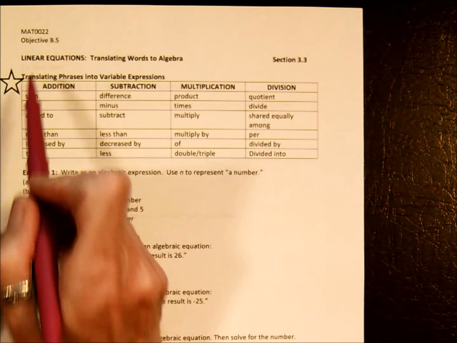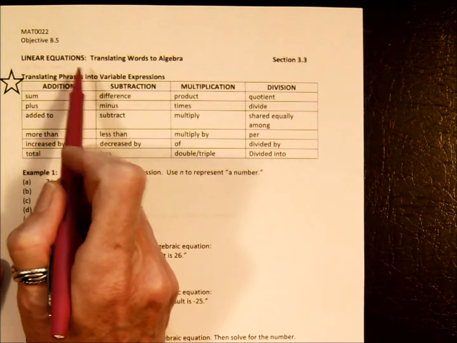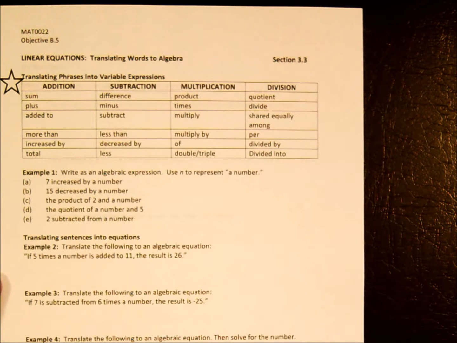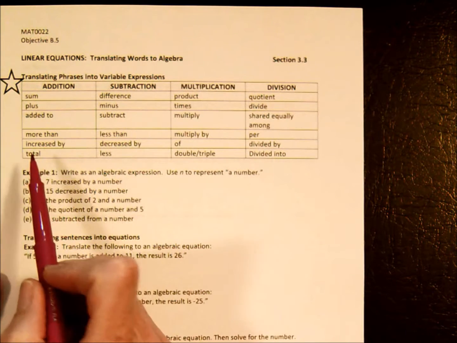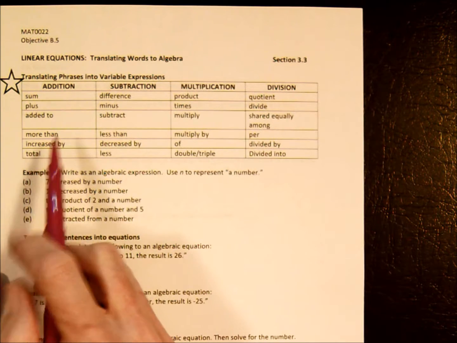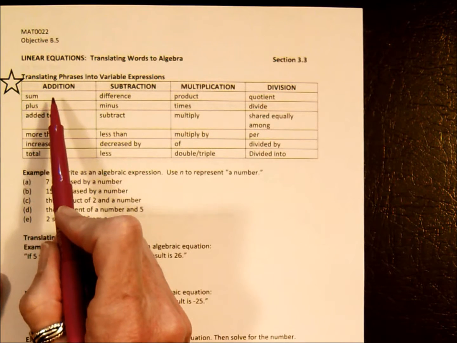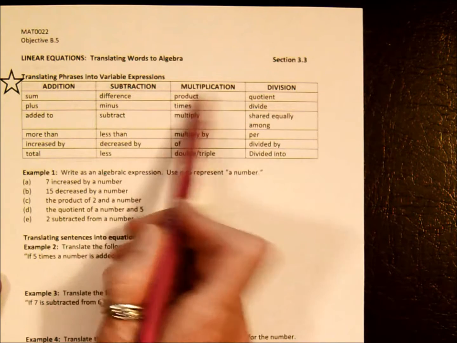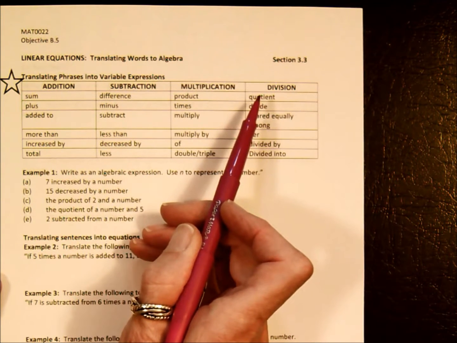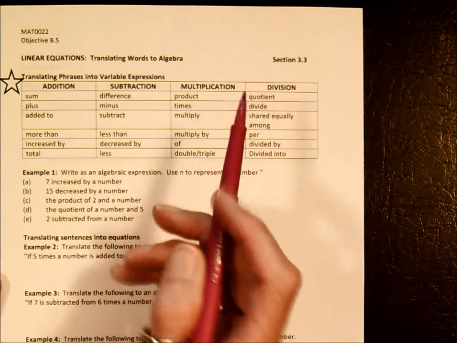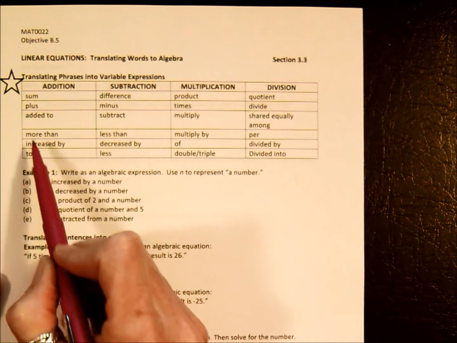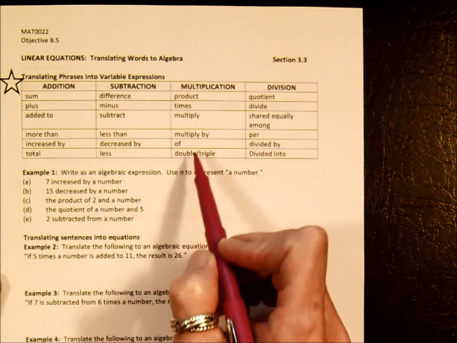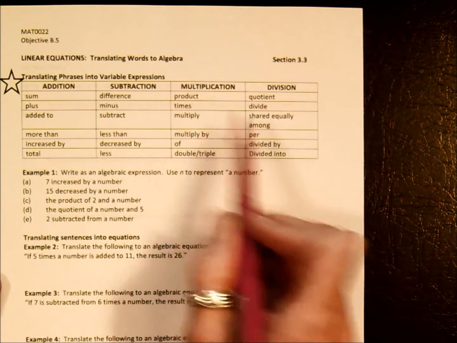This section in our linear equations chapter is on translating words to algebraic expressions or equations. So at the top you'll see a chart. These are just typical words that when you see them are translated to addition, subtraction, multiplication, or division. There are exceptions and there's other words. This isn't all inclusive. But in general, for example, if you see the words more than, it means addition. If you see of, it means multiplication, and so on.